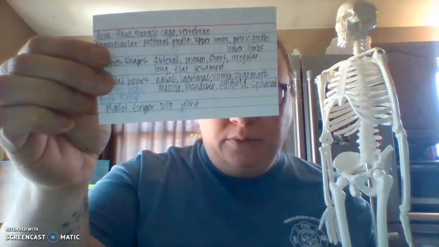Today we're going to be talking about the skeletal system. Two components of the skeletal system we're going to talk about are the axial skeletal system and the appendicular skeletal system. I've got to show you my card that I'm going to be using here. So the axial system consists of the skull, which includes the cranium and the bones of the face, or the facial bones.